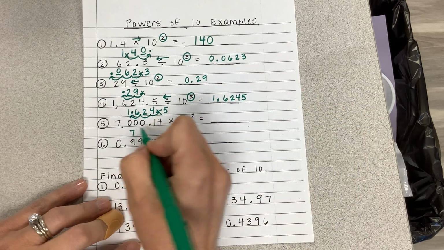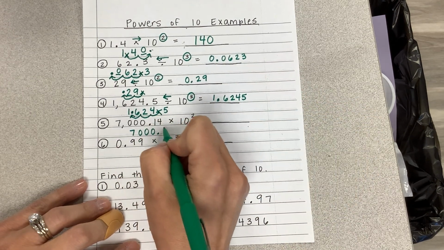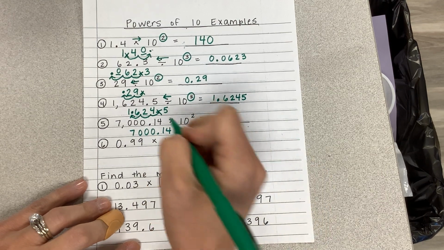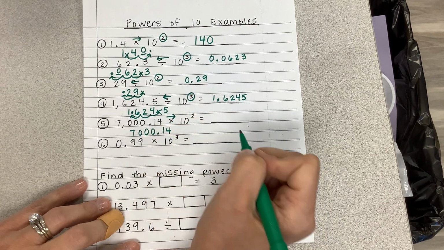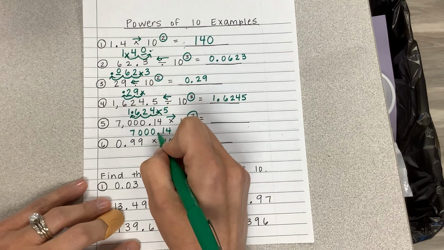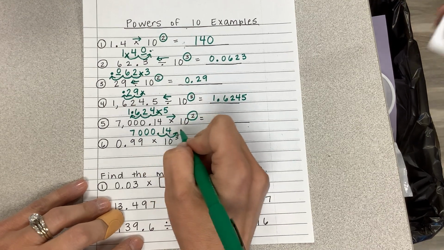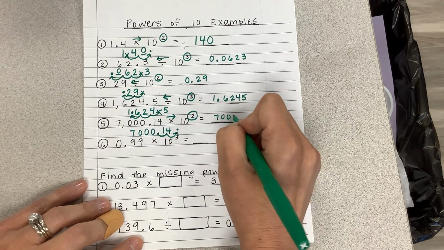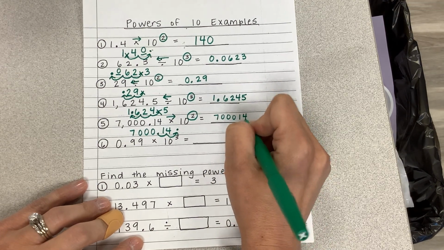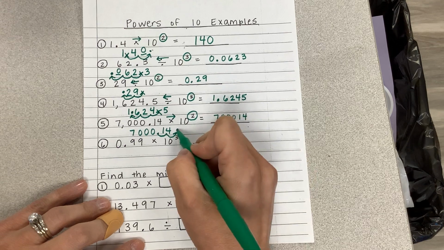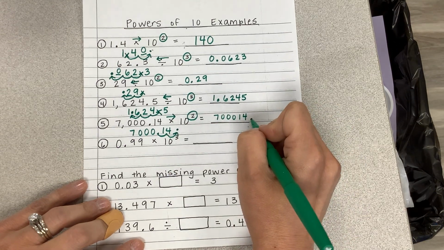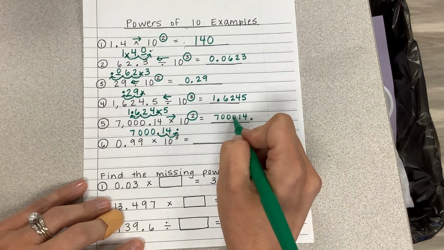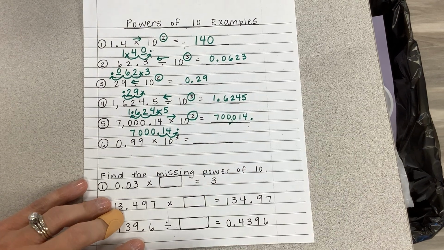Now we have 7,014 hundredths. We're multiplying, so we're moving our decimal to the right 2 times. So I'm going to go over 1, 2. It's going to be right there. I'm going to keep all my digits as they are. I'm just moving my decimal point. So I could put a decimal point over here. I don't have to, but I am going to come in here and put some commas.